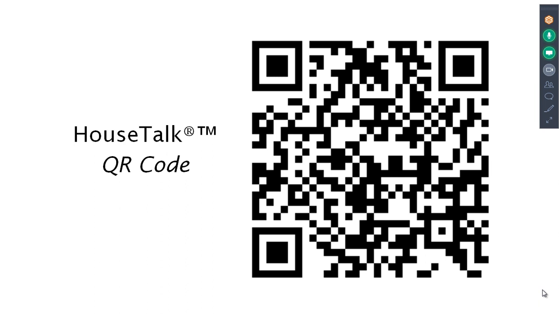And again, it's easy. Someone doesn't have to type anything into their phone. They simply hold the camera portion of their phone, take a picture of it, and it automatically opens up the browser and takes the person to the website. So we've added this QR code technology to HouseTalk.